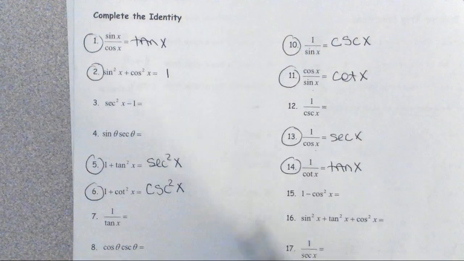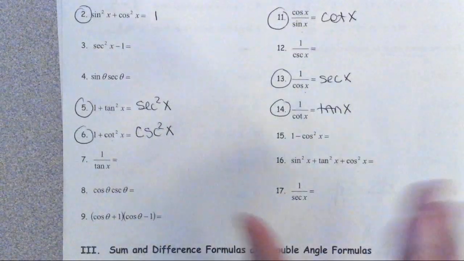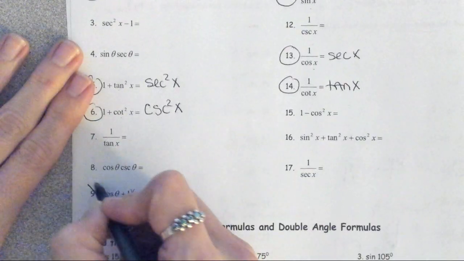Okay, so again, if you just do a couple more of these, check them on the answer key. The answer key is on Google Classroom. Oh yeah, I told y'all to get rid of number 9. So if you didn't, make sure you do.